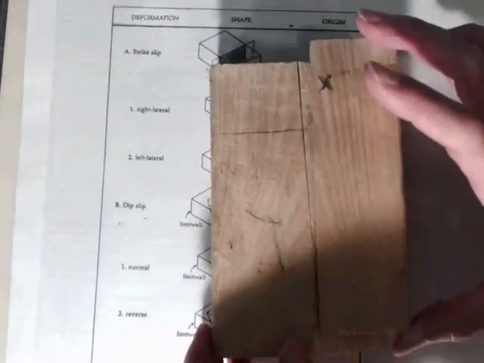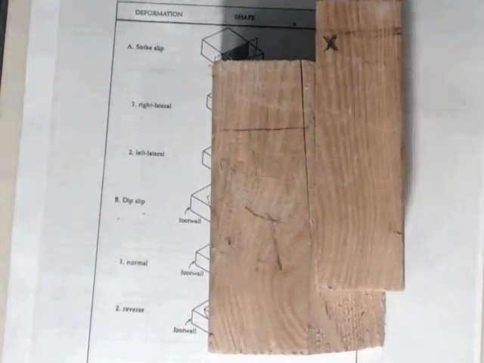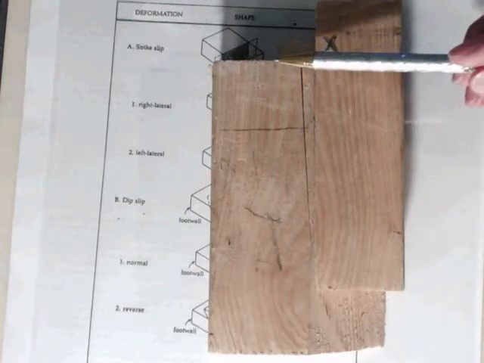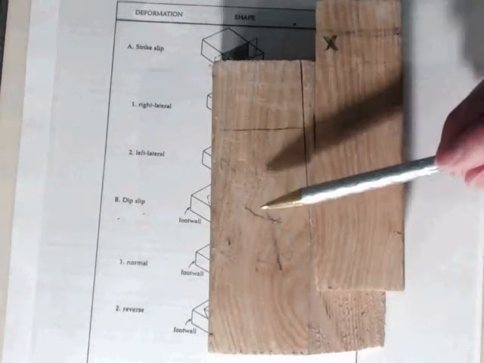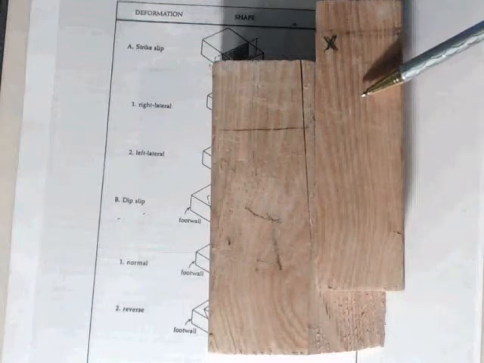Okay, the motion was in a horizontal fashion. That shearing motion, and I'm on this side of the fault line and I'm looking across. So what was the direction of motion? It went to the left. So this would have been a left lateral strike-slip fault.